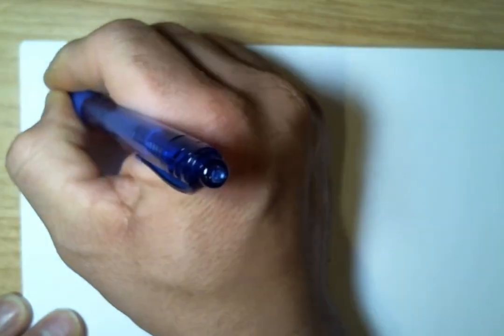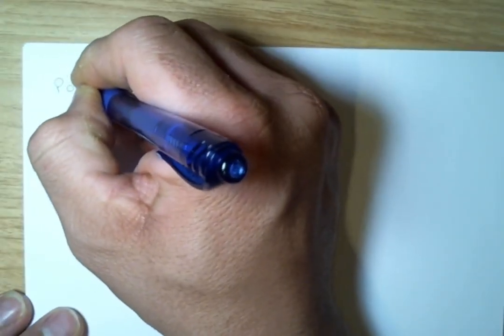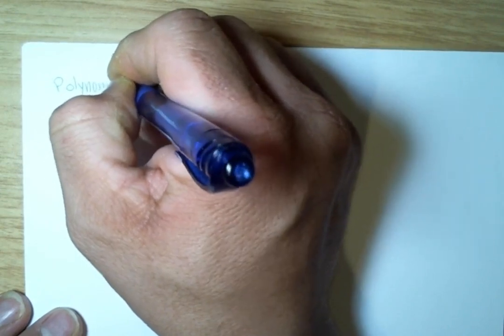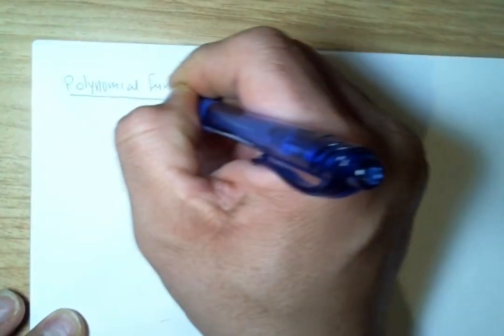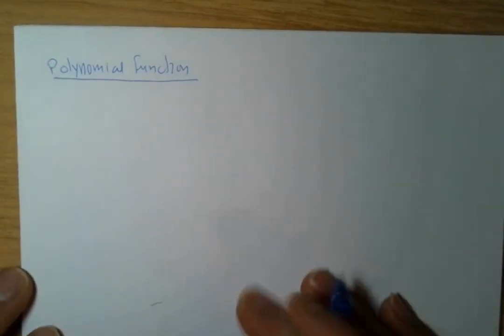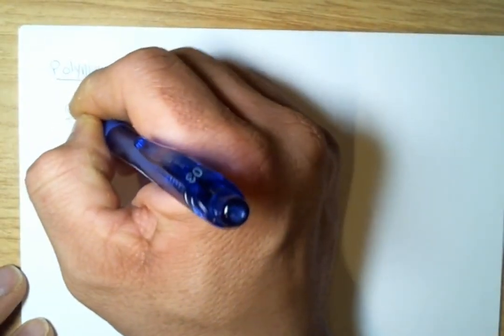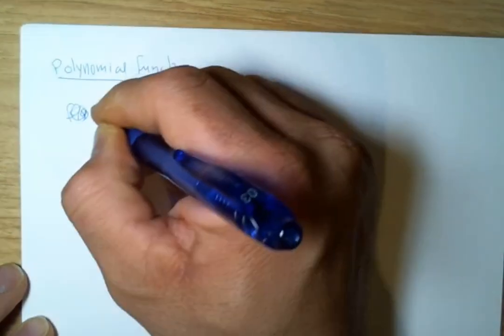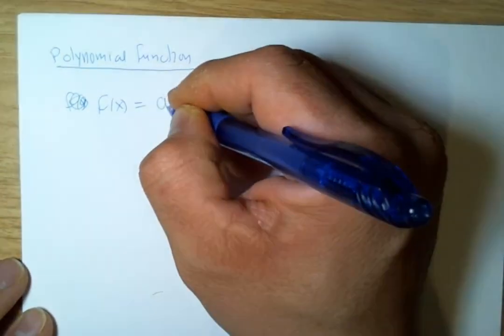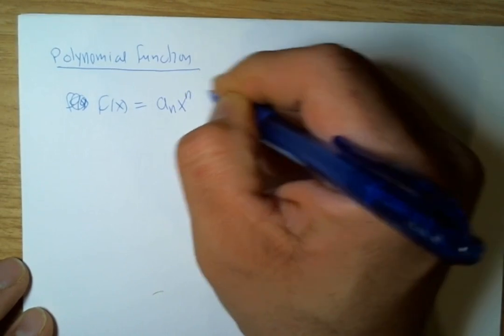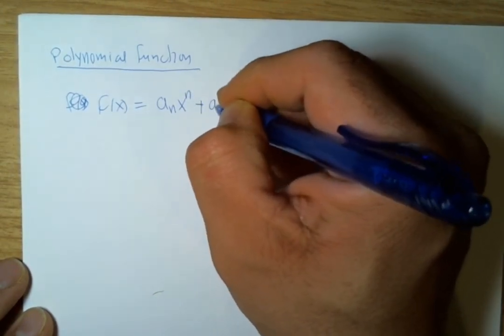A polynomial function is a function that is a sum of power functions. So it has this general form, and I'll go over the notation in a second.